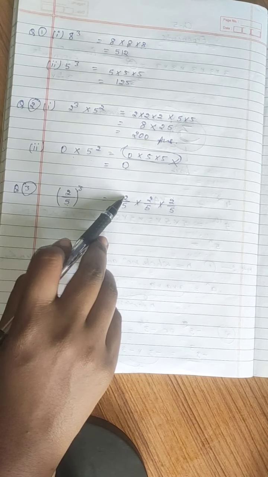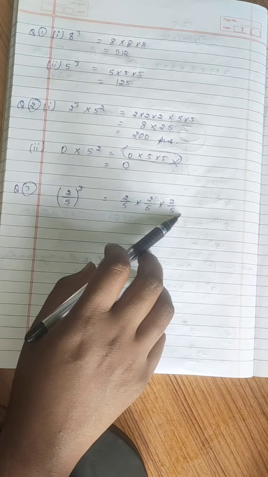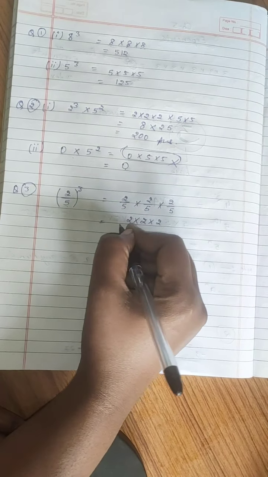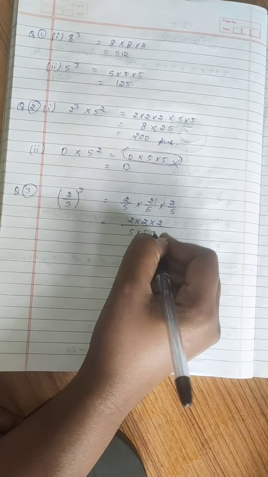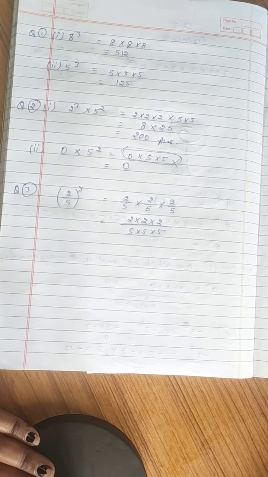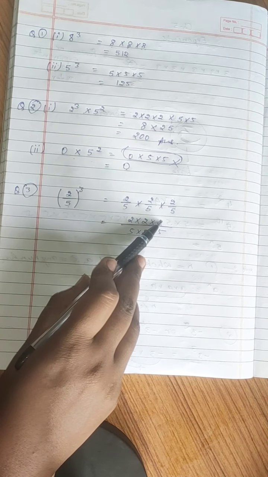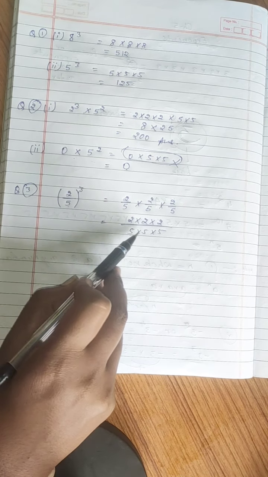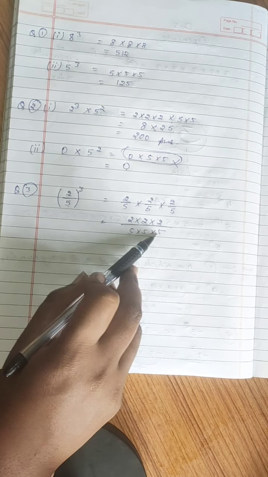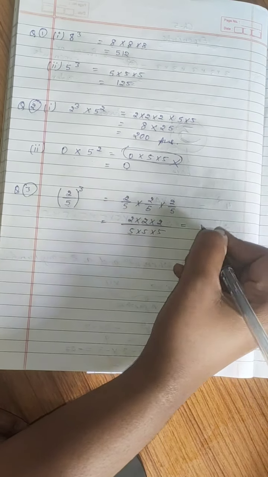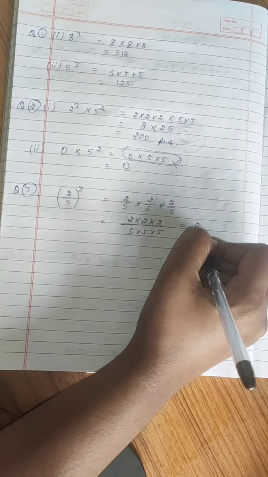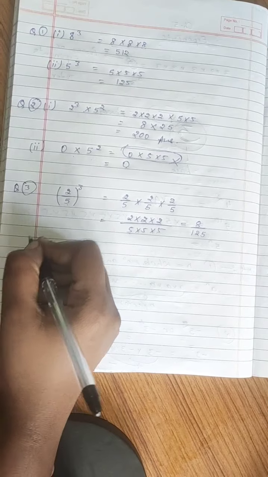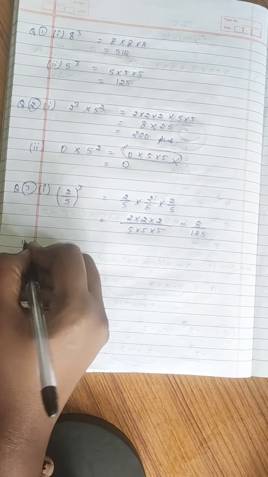Now, we will multiply the numerators, then the denominators. So, you can write it like this also: 2 into 2 into 2, then the whole 5 into 5 into 5. We can write this. Now, multiplying 3 times, here comes 8 and 5 multiplied 3 times, here comes 125. So, the answer will be 8 by 125. Now, let's take one more example. This is the first one in question 3. Second one.